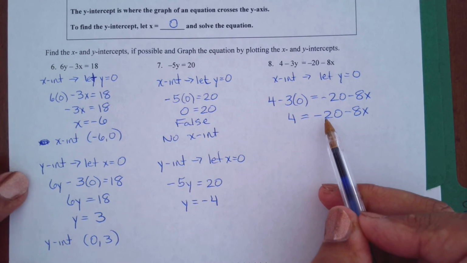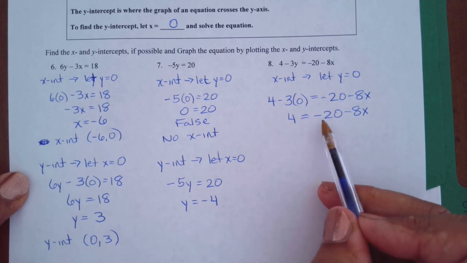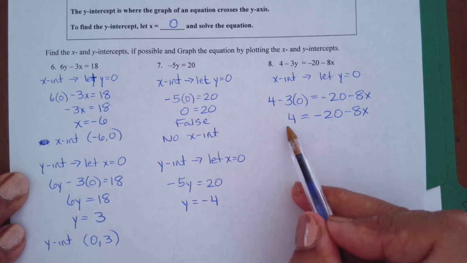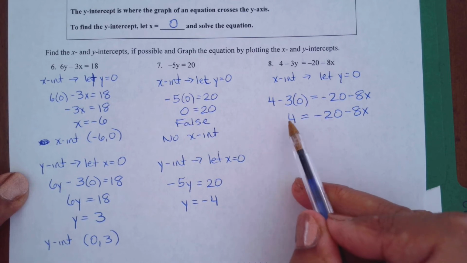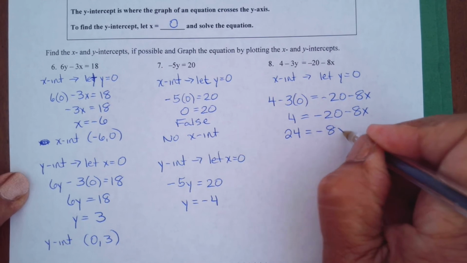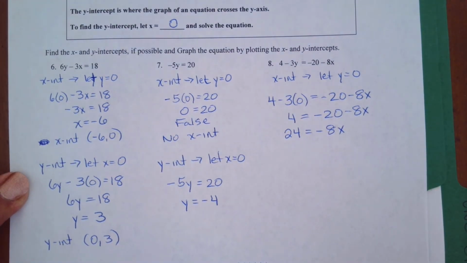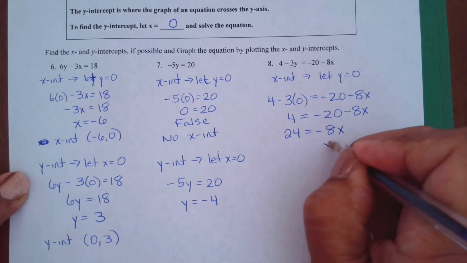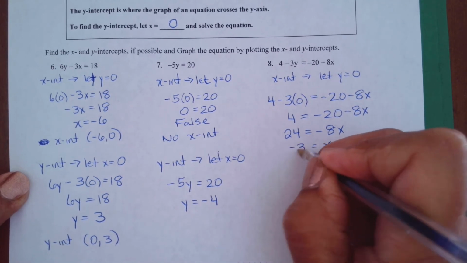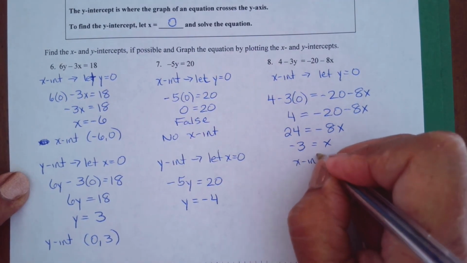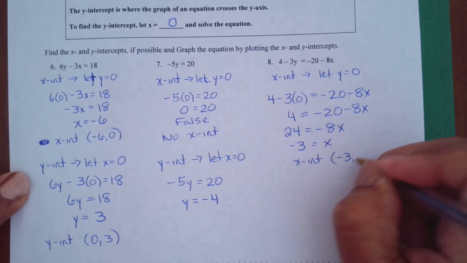Remember, anytime you move a number over the equal sign, you do the opposite. Since I have a -20 over here, when I move it to this side, it becomes a +20. So 20 plus 4 gives you 24, and you still have a -8x on the right. We're going to divide both sides by -8, so we end up with x equals -3. So your x-intercept is -3, 0.